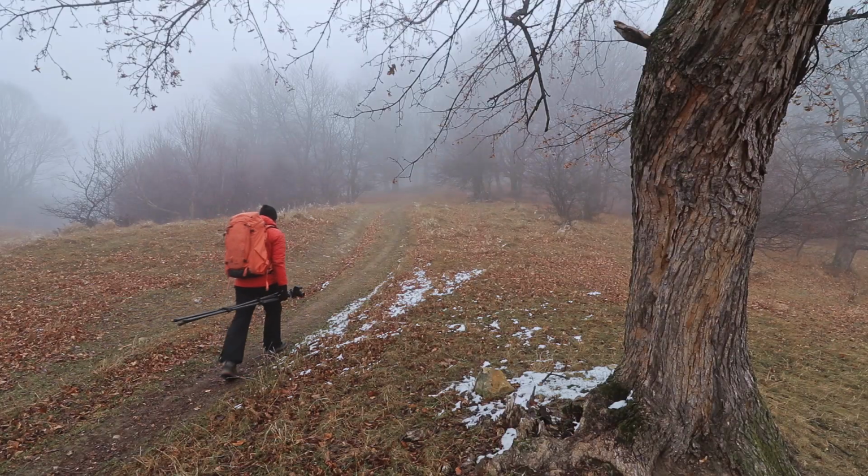Just take your pick. Now it's time for this challenge by using the 50mm lens f1.4 in this foggy forest.